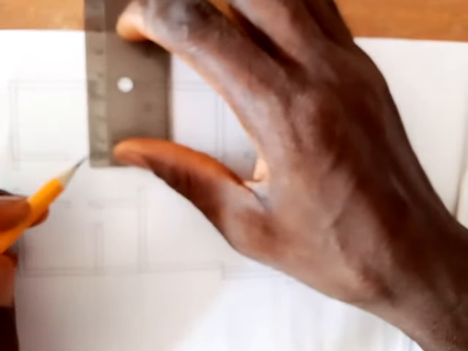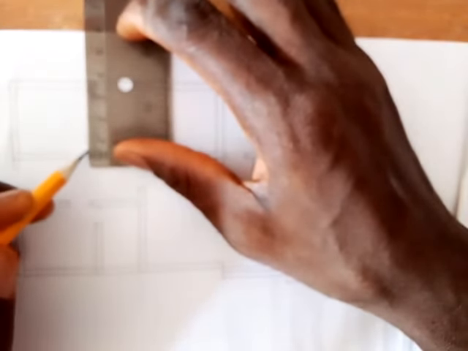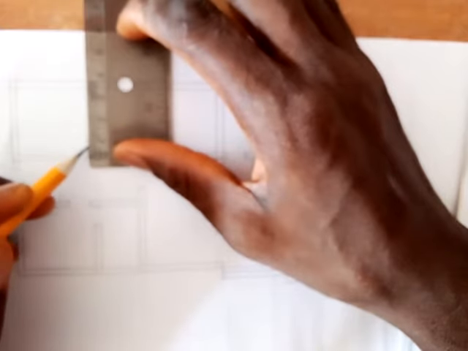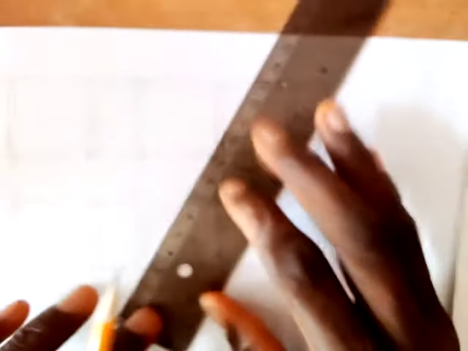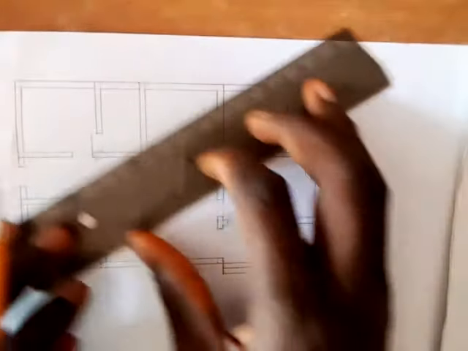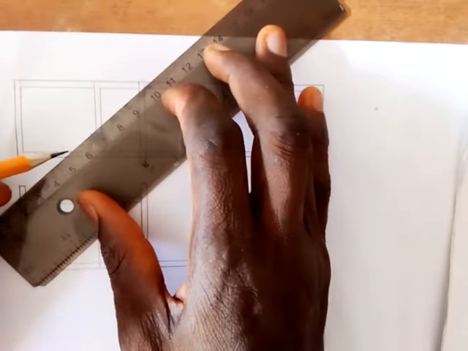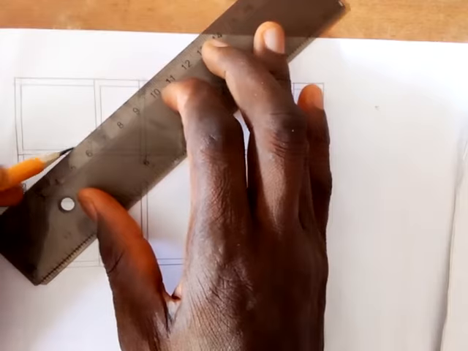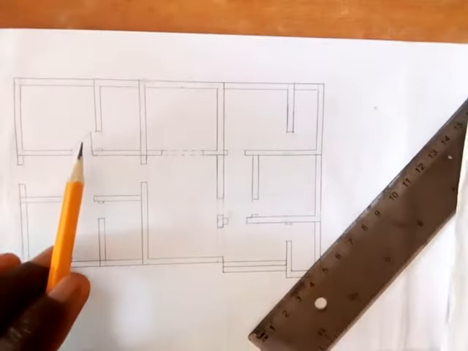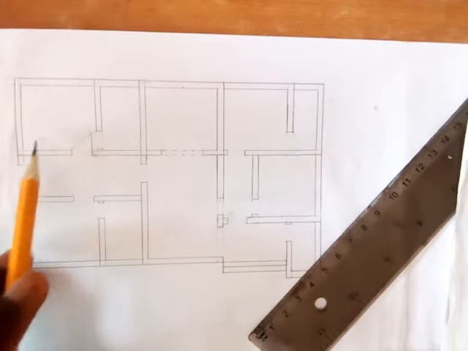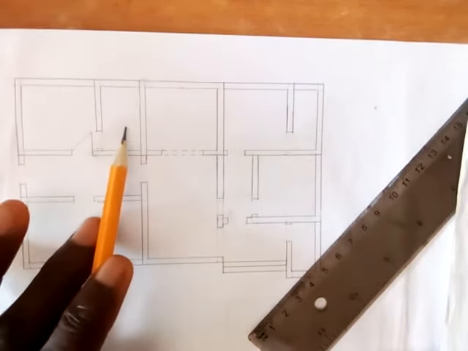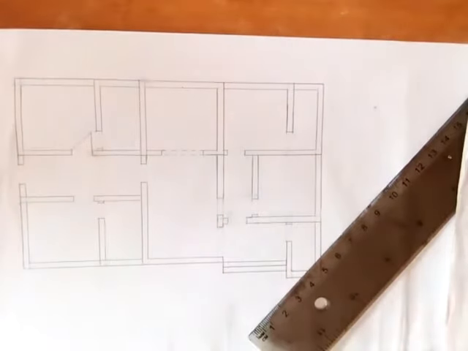So draw a line like this. I believe you can see the line. So after drawing the line, then you join this with it. So you draw a line from here and you join it like this. Okay, so this is the door. So by the time we open this door, it will go in this direction, so that whoever is going in here will go in there with ease.